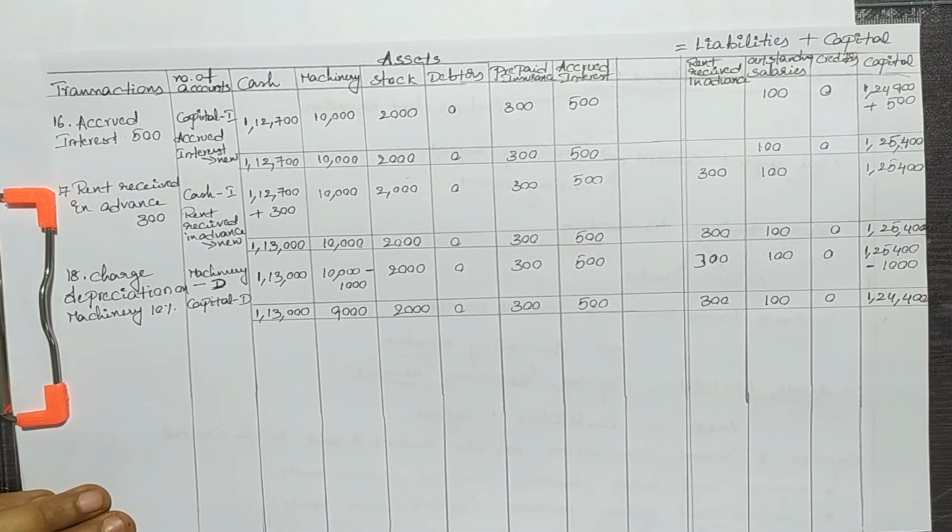After deducting, the machinery value is 9,000 and the capital value is 1,24,400. All the remaining amounts, that is cash, stock, debtors, prepaid insurance, accrued interest, rent received, outstanding salaries, creditors will remain same. The asset side total is 1,24,800 and liability side total is 1,24,800. Both the side totals are matching with each other.